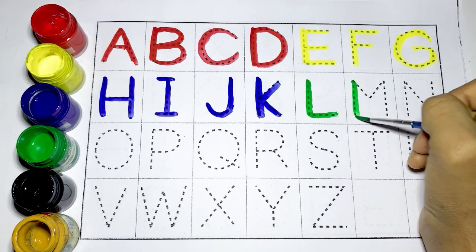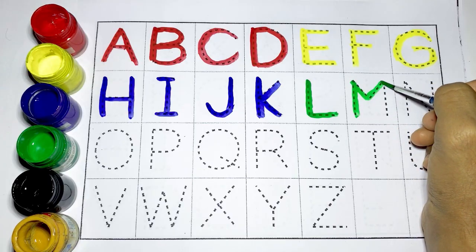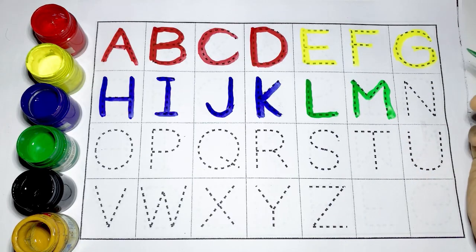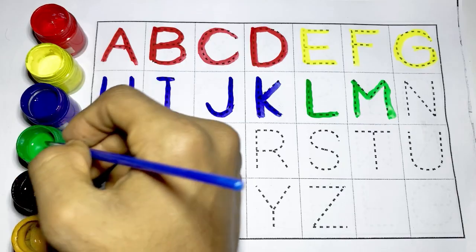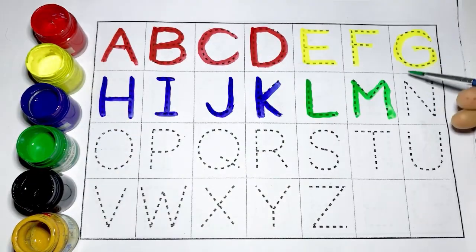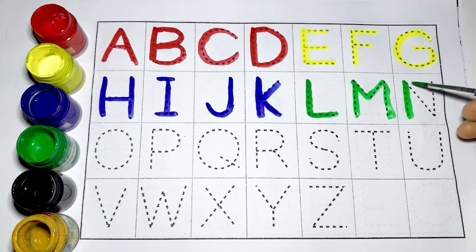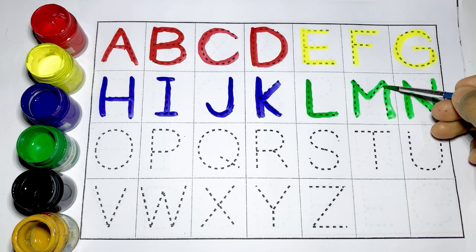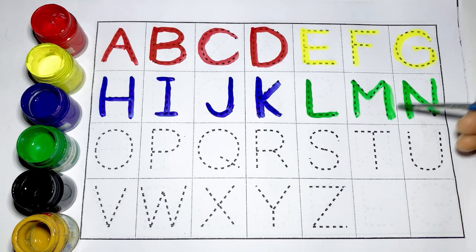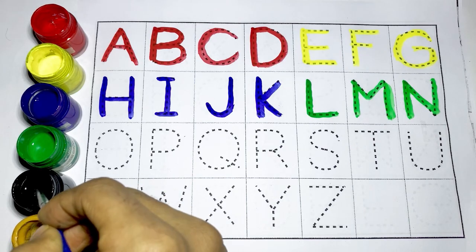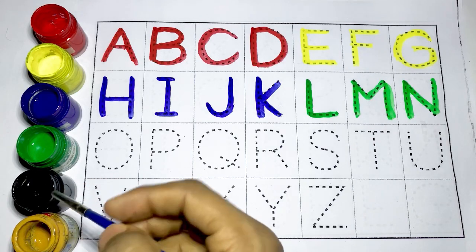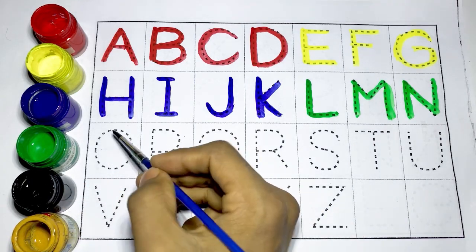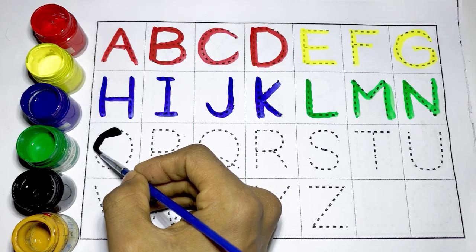M. M for moon, M for mango. Kids, again use green color and draw N. N for nose, N for nest. Kids, now O. O for orange, O for octopus, and use black color.